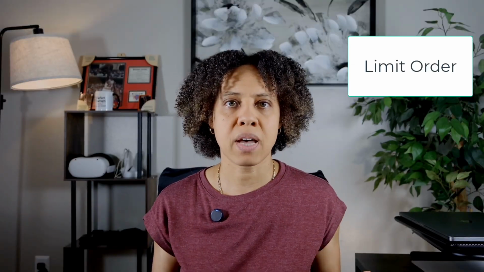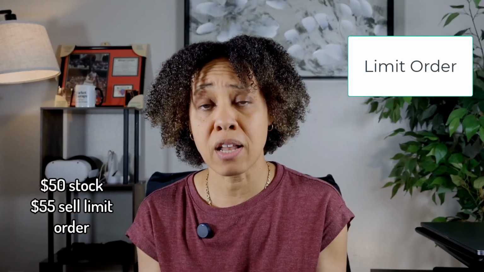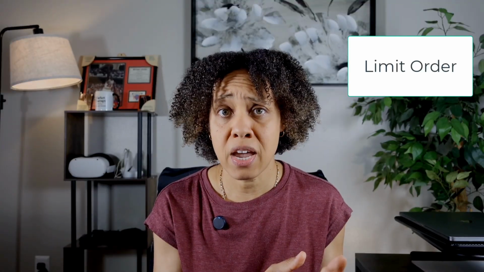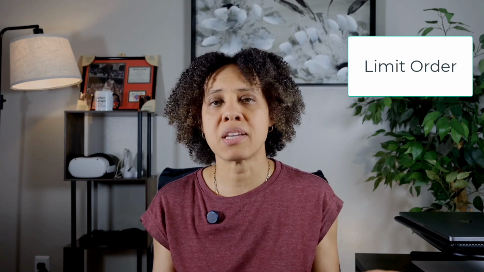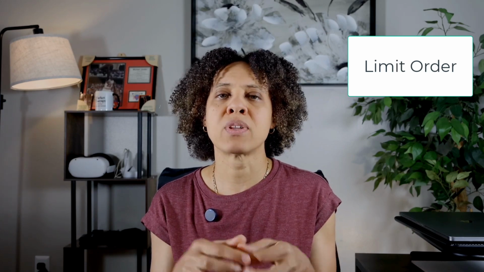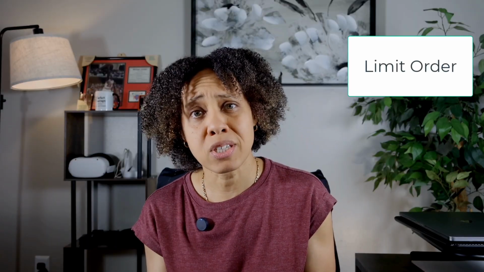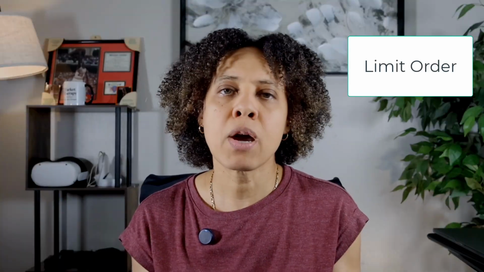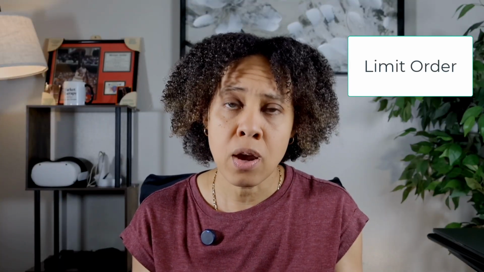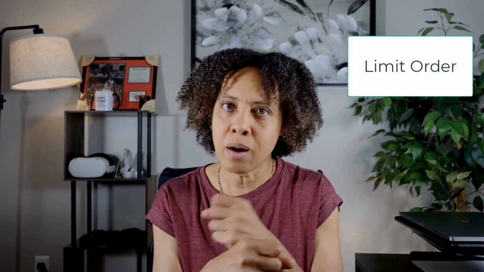The same thing on the sell side. If you own the stock and you place a sell limit at $55, you're saying only sell my shares for $55 or higher. If price reaches that area and there's enough demand, you might sell. If it never reaches that level, nothing happens. This is why limit orders are so common with options. If an option contract has a bid of $1.20 and an ask of $1.60, you probably don't want to blindly accept whatever price they have sitting there in the app. A limit order lets you decide the most you're willing to pay or the least you're willing to accept. You might not get filled, but at least you're not handing the app a blank check.